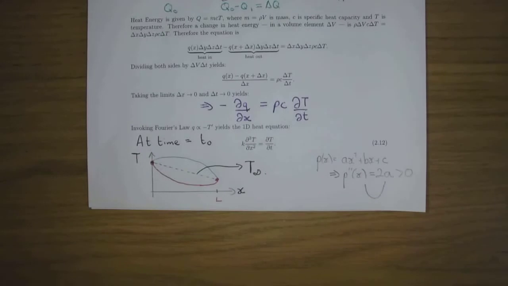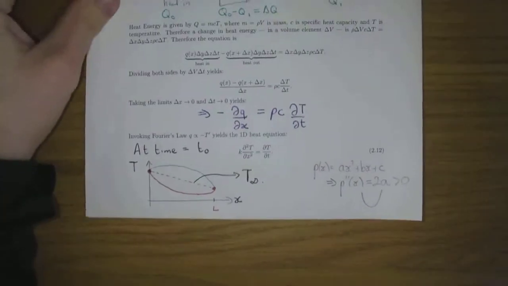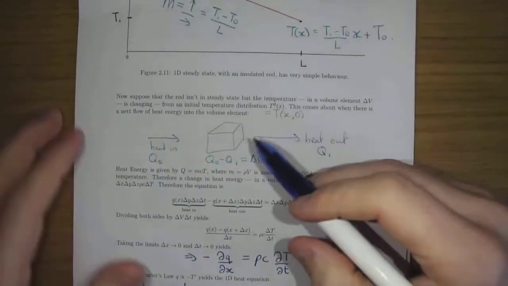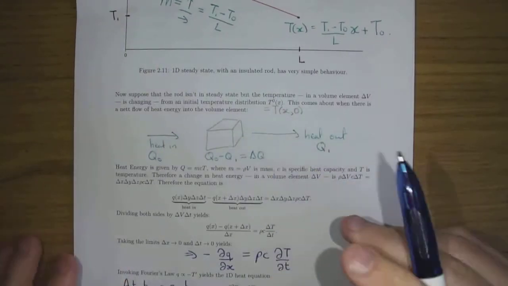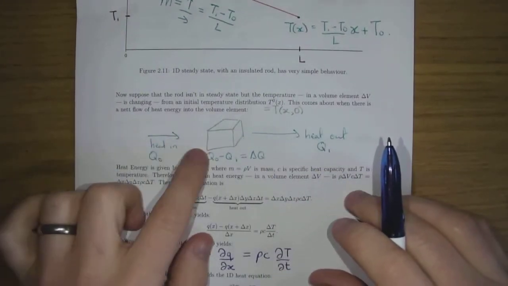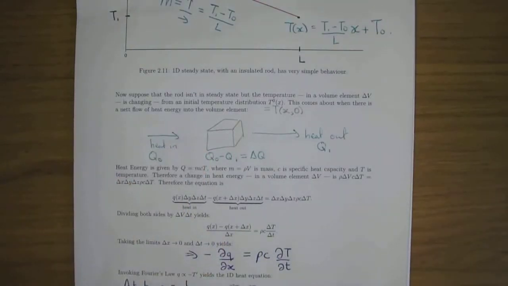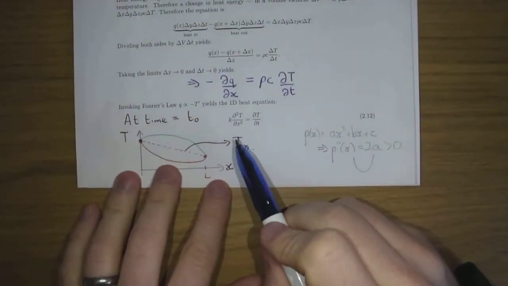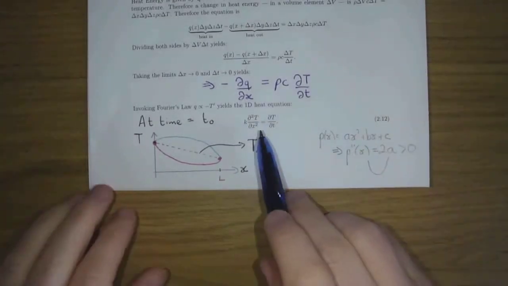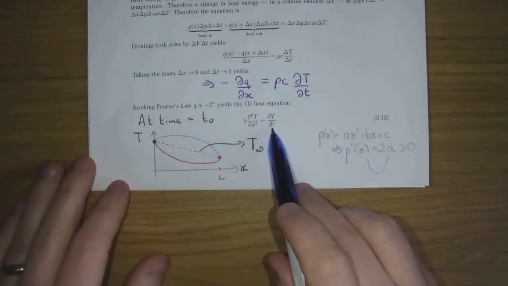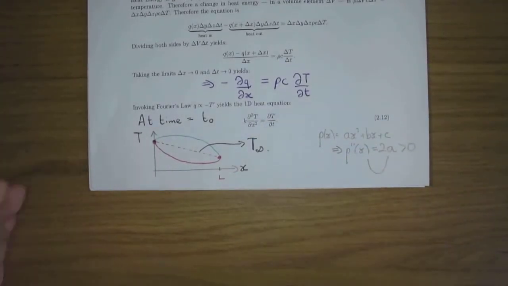And we showed that by considering how you would get a change in temperature. Well, if you had a little element of the rod and a net change in heat energy, that would give you a change in temperature. And by considering that, we derived this little equation here.